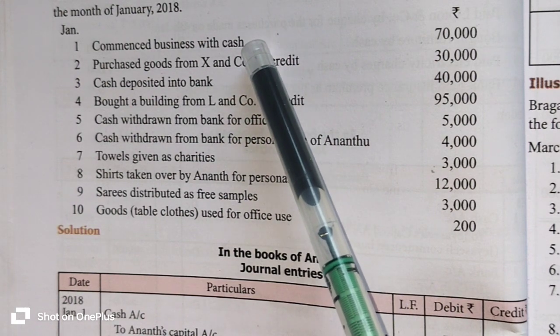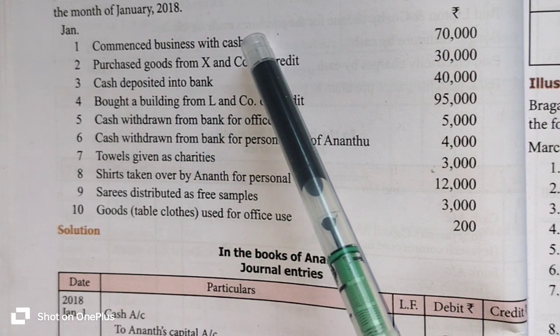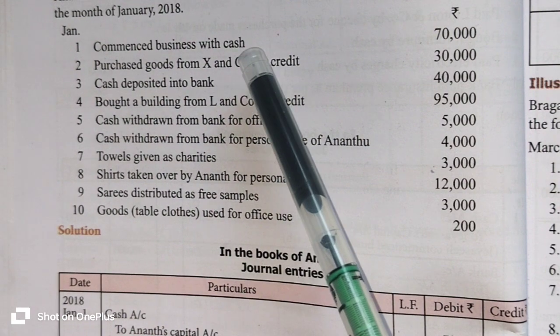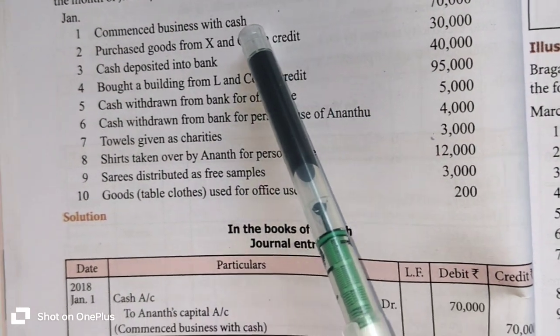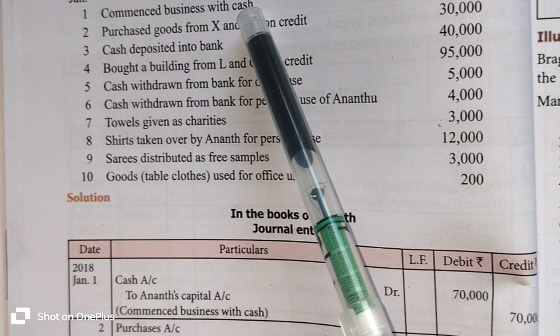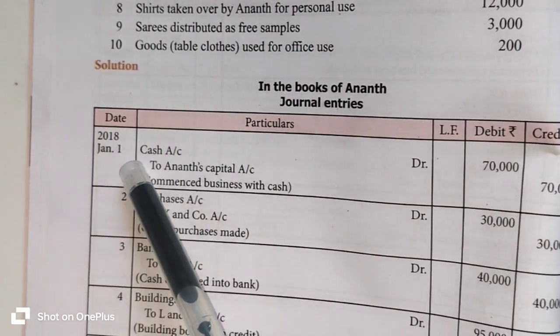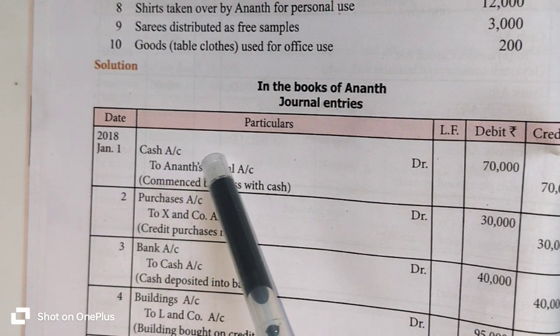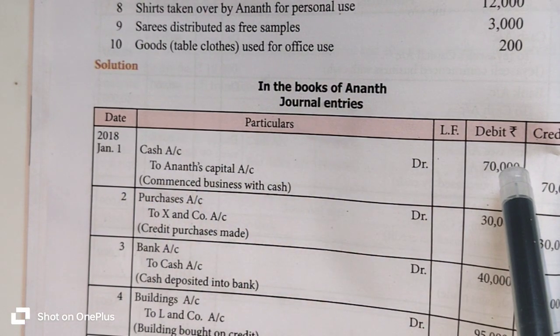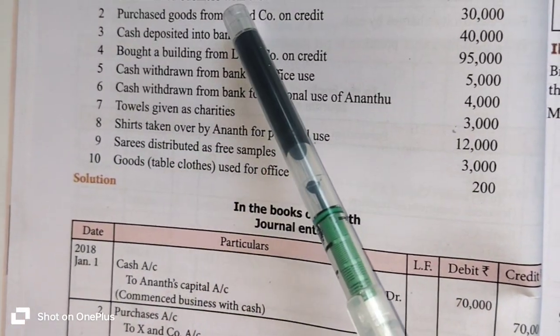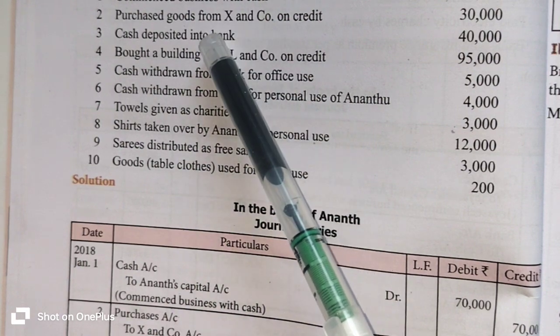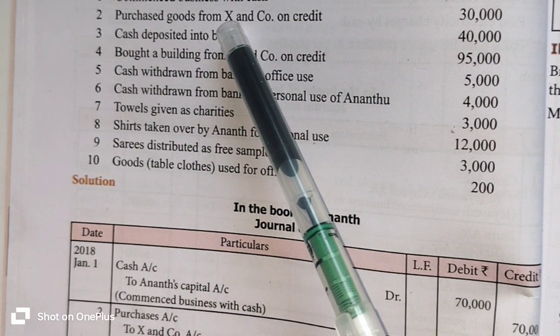Whenever the asset account increases, the asset account is to be debited. Why is the asset account debited? Because cash increased, cash came in. So cash account is to be debited. Dated 1st January 2018, cash account debit 70,000 rupees. To Anand's capital, because Anand contributed capital to start the business.